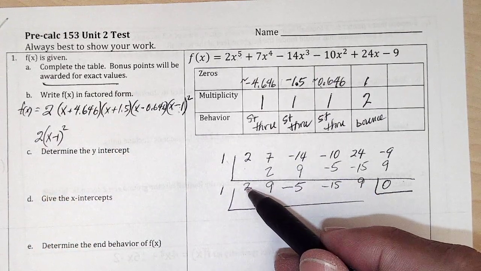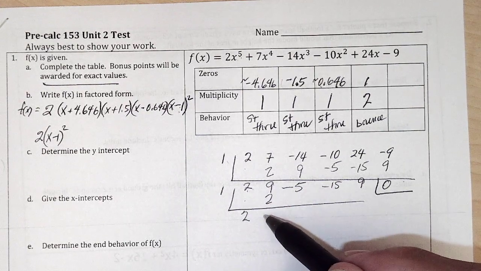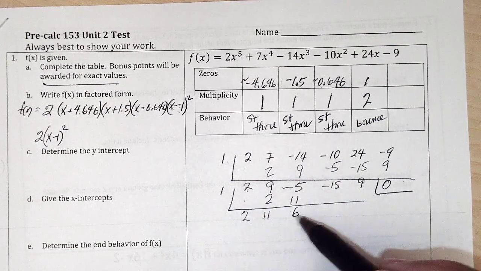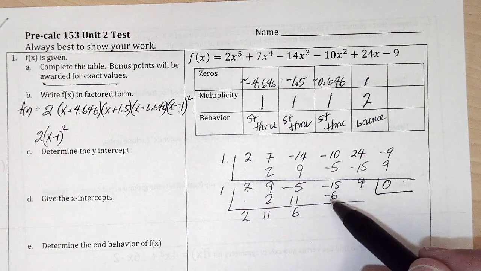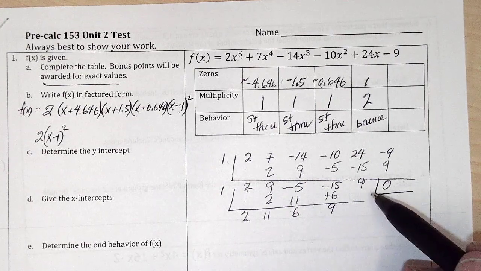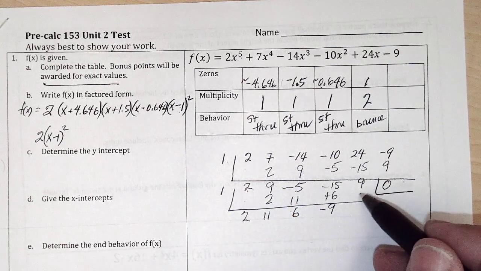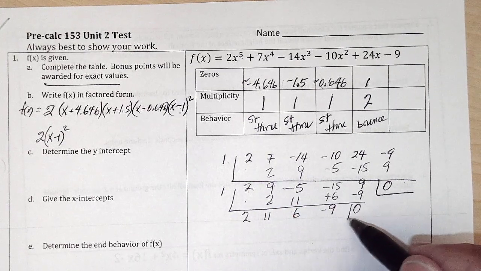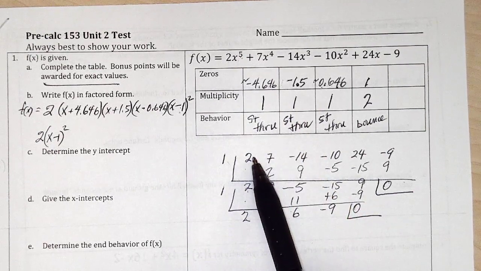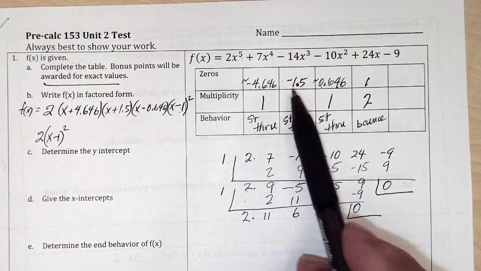If this goes in evenly, 2 plus nothing is 2, add, multiply, 2, add, 11, multiply, 11, 6, multiply, negative 6, plus 6, add, I get 9, negative 9, negative 15 plus 6 is negative 9, multiply, and it goes in evenly again. So I've reduced my degree 5 to degree 4 to degree 3, and hopefully I can go a little bit more.